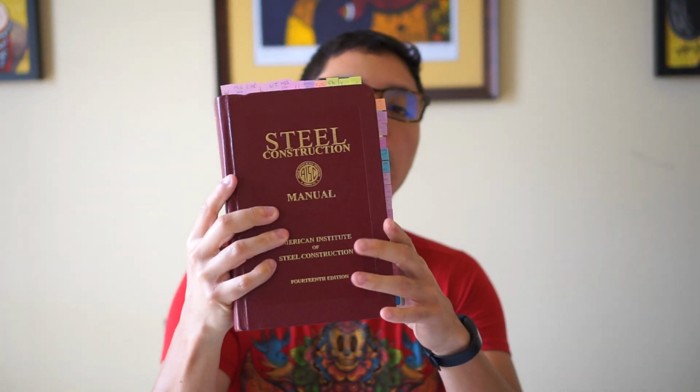Today I want to talk about the steel construction manual. This is the 14th edition. This is the one that was supposed to be used for the PE for April. I just want to talk about how I tab my book and some extra tabs.